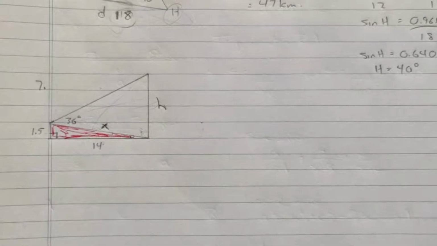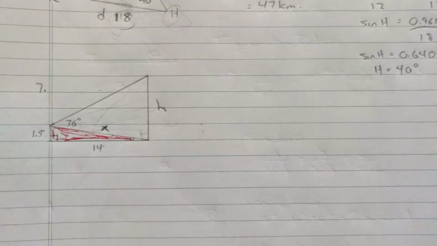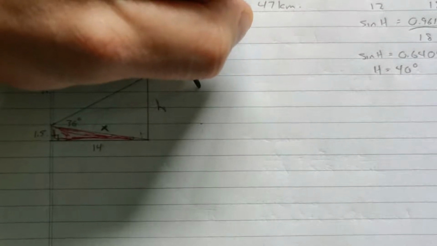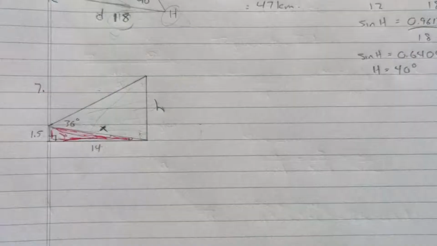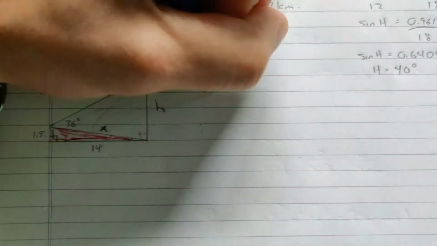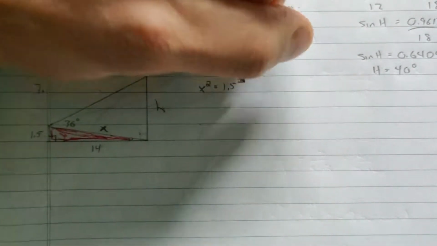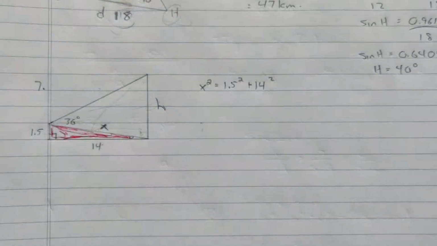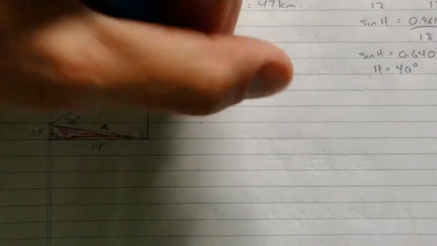So let's find first this side. We'll find that missing side that we need. So we're going to do Pythagorean Theorem there. So x squared equals a squared plus b squared, 1.5 squared plus 14 squared. Doesn't matter the order, 1.5 and 14 or 14 and 1.5.